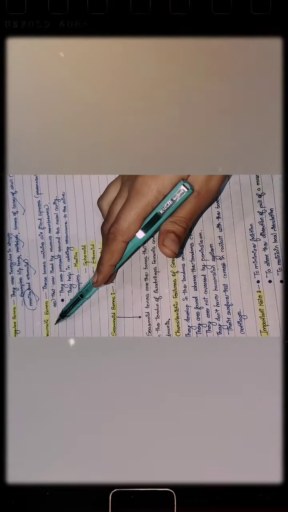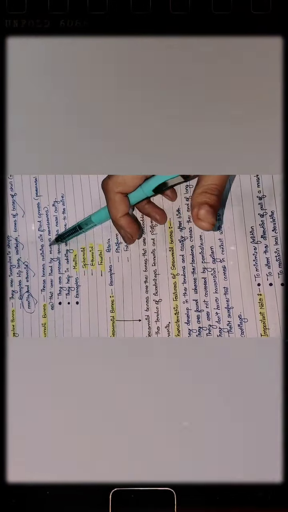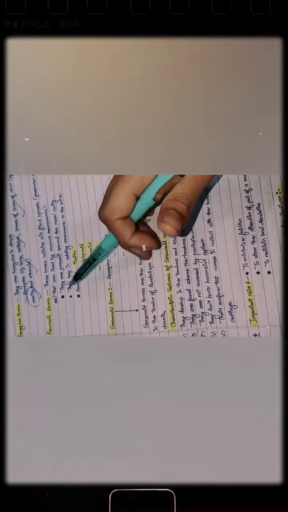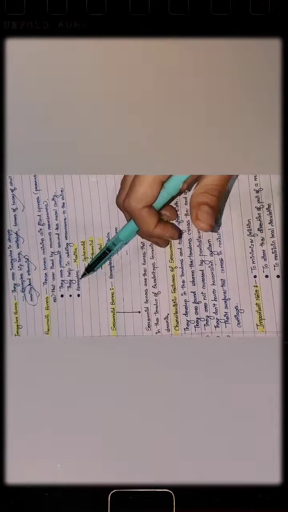So what are the main properties of a pneumatic bone? These bones contain air-filled spaces. For example, the paranasal air sinuses that are lined by a mucous membrane. They are present around the nasal cavity. That's why paranasal sinus is present there.